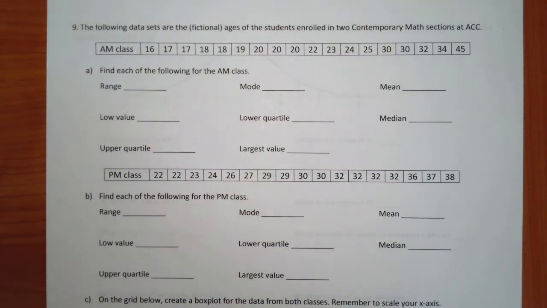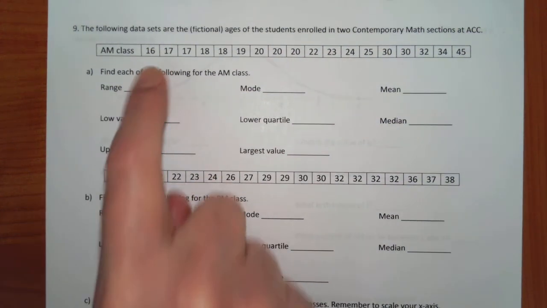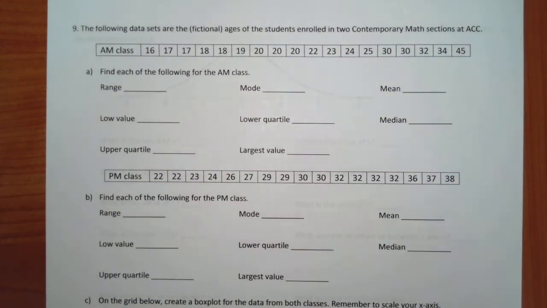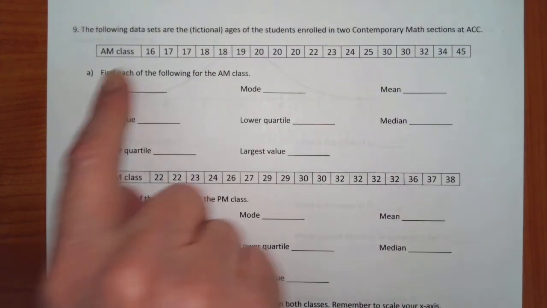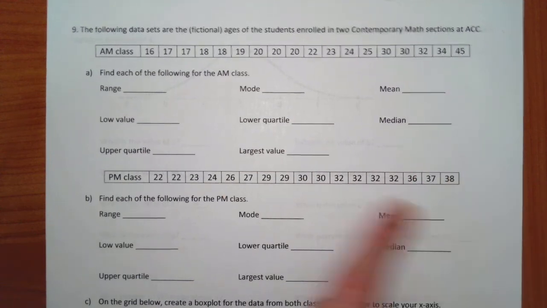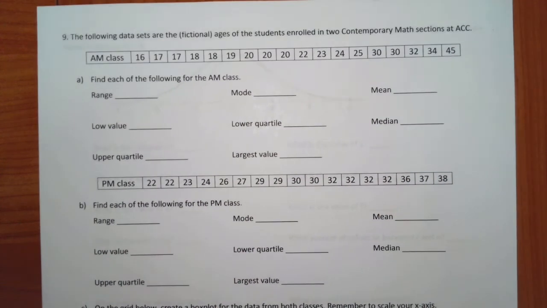Let's continue on with our in-class review problems for the Unit 4 test. We've got two sets of data here, and they show the fictional ages of students enrolled in two contemporary math sections. I just made up a bunch of stuff. Now I've got the AM class and the PM class, and we'll take it one at a time. I would recommend, if you're struggling with this, that you walk through this one, and then try this one on your own, just to make sure that you know how to do it.